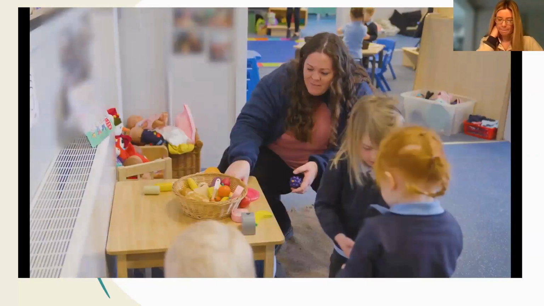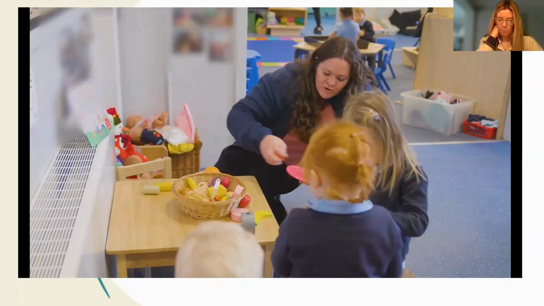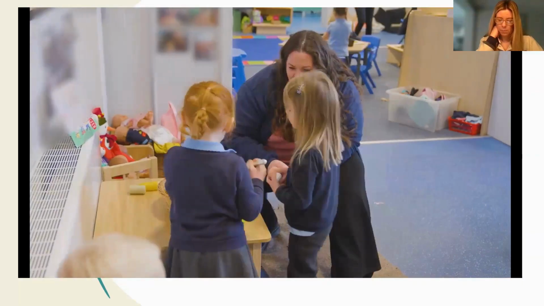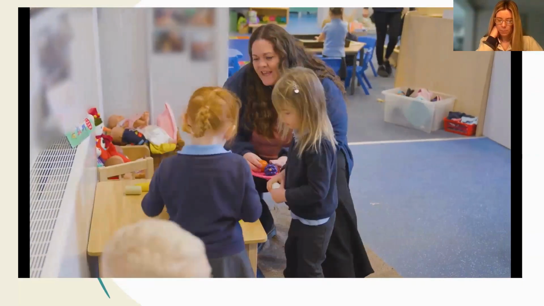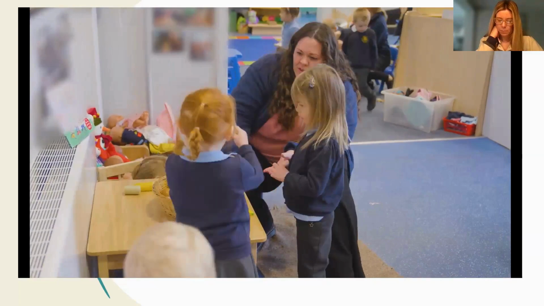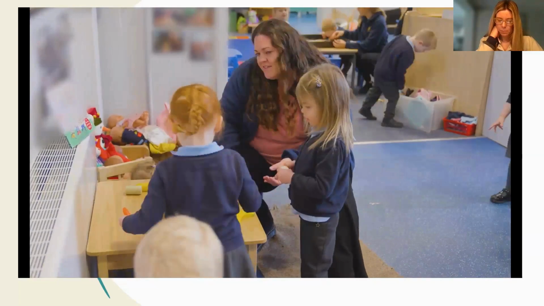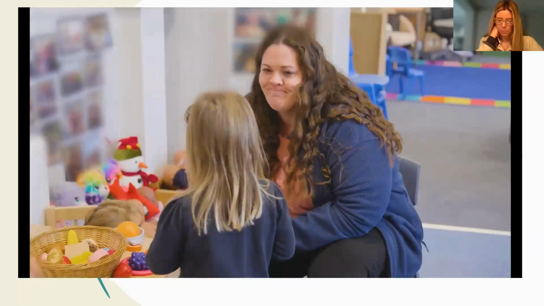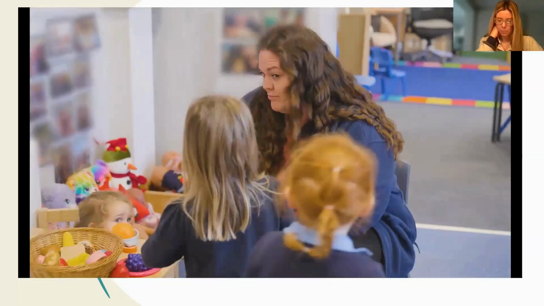Now, baby, it's time for some dinner. Could we make some food for baby? But baby doesn't like carrots. Does she not like carrots? What could we do instead then if she doesn't like carrots? She likes carrots. She likes these. Maybe we should ask the baby. Baby, do you like carrots? No. She might like purple carrots.